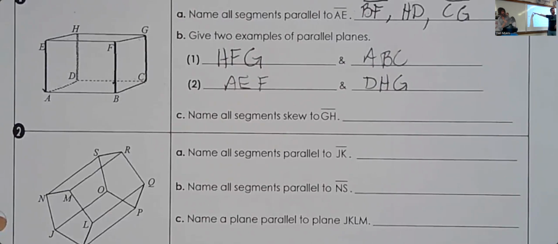Skew, yeah. So basically we're looking at the two on the front that are vertical. Hey, keep digging. Yeah, let's try to pay attention. I can do a seating chart if we need to.